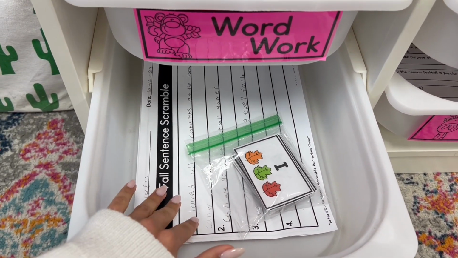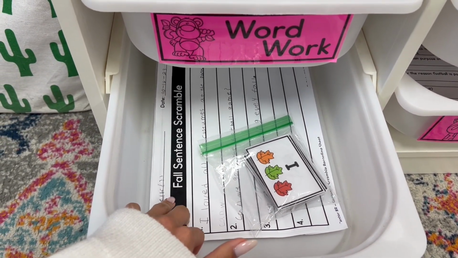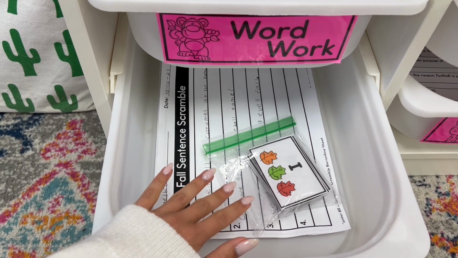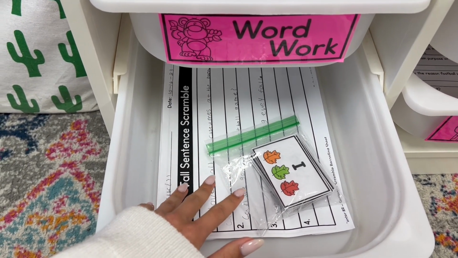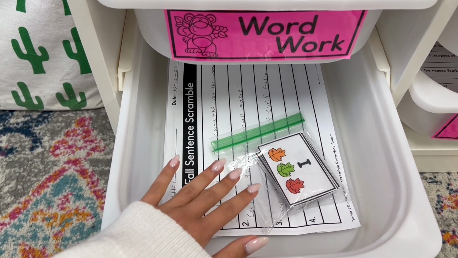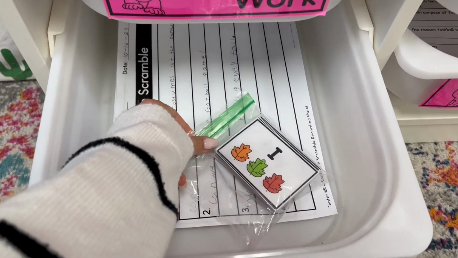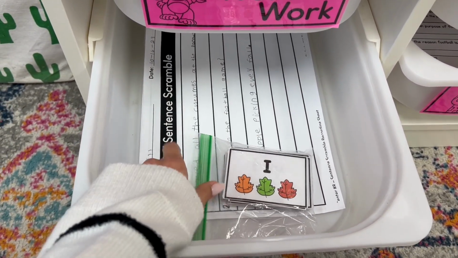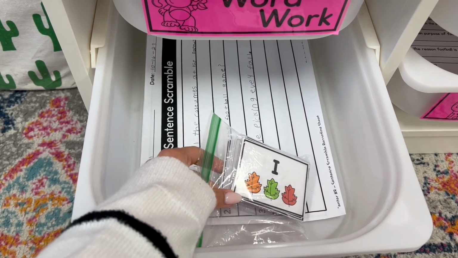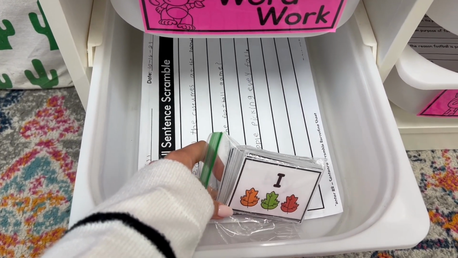And then when we took our MAP test, putting the words in a sentence in the correct order was a skill that a lot of my students struggled with, so I made sure that I included that in my word work. There are 9 different sentences, and they're about 6 to 7 words in each sentence, and they all have the same picture.